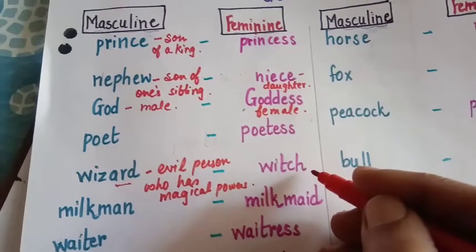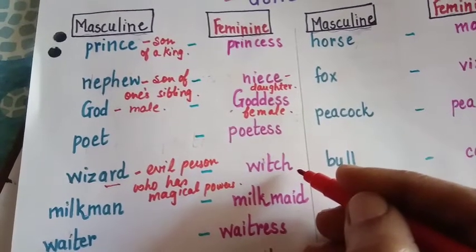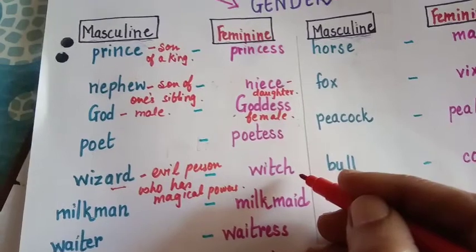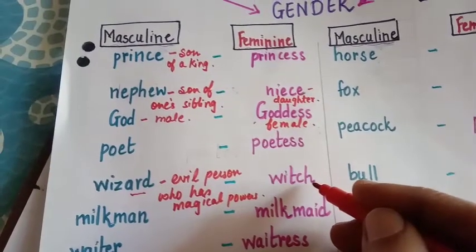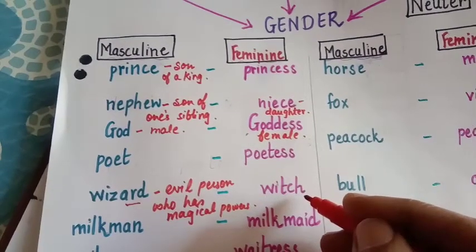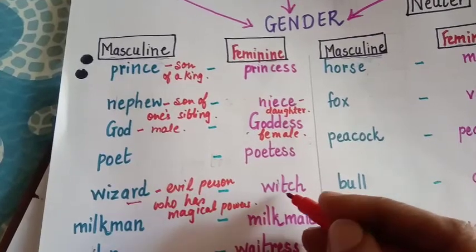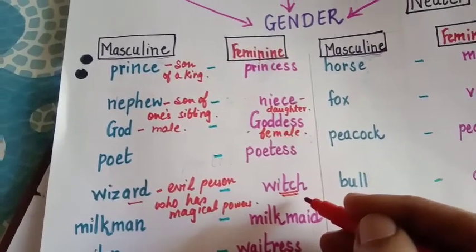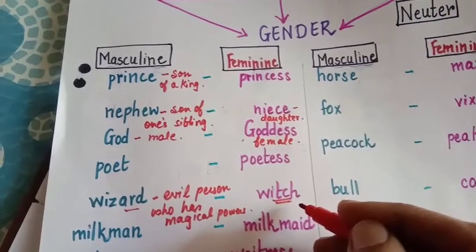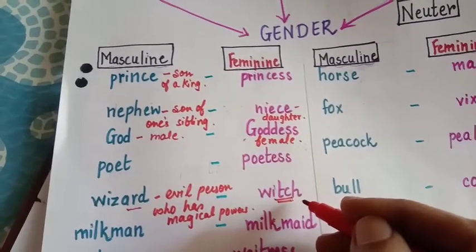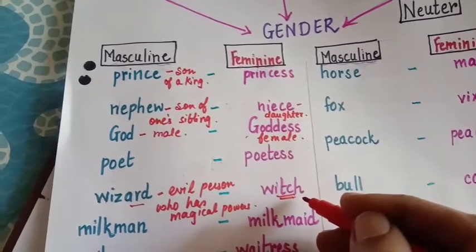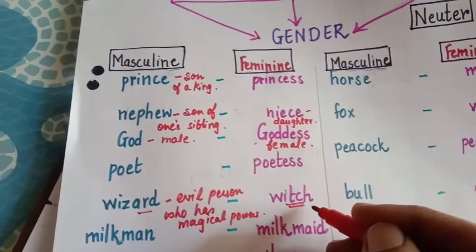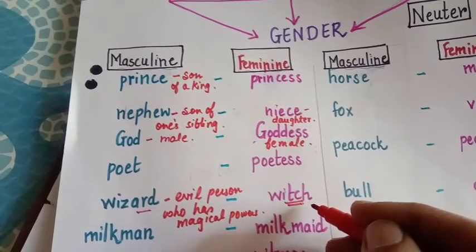You must have seen her in fairy tales. For example, we have Snow White and the Seven Dwarfs. In the end, the stepmother comes in the form of a witch with a black pointed hat and a black coat with a pointed nose. So she is a witch. She is an evil woman with magical powers.